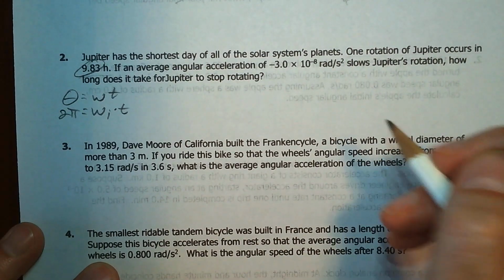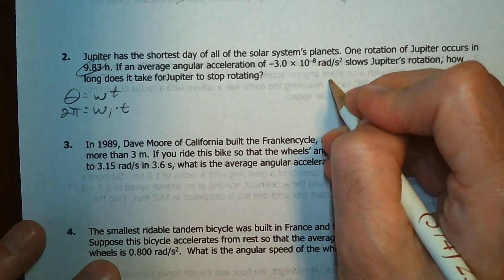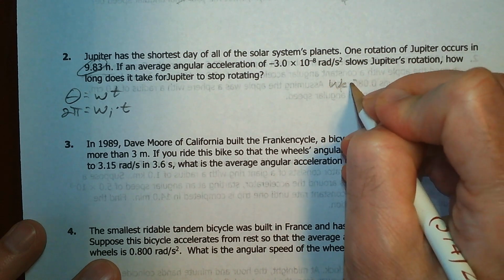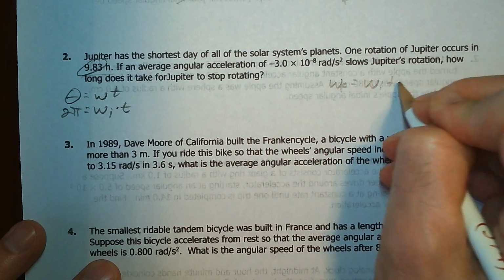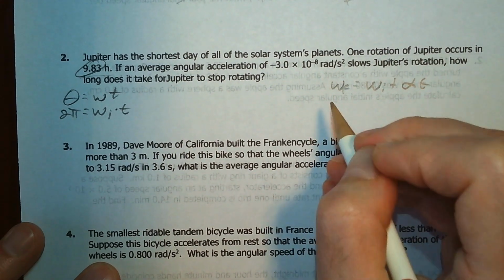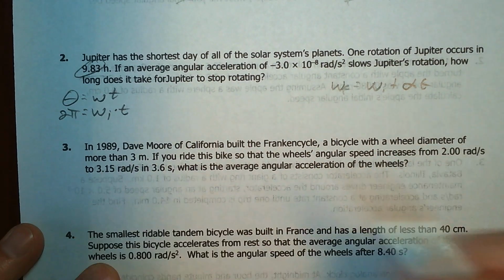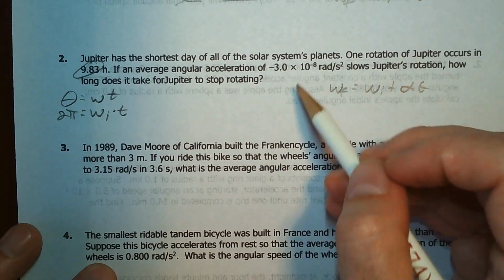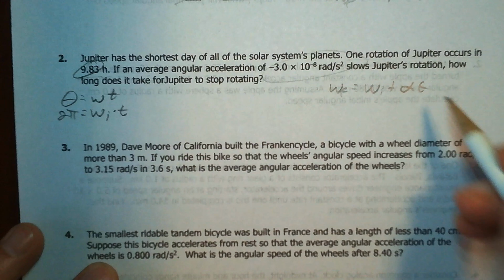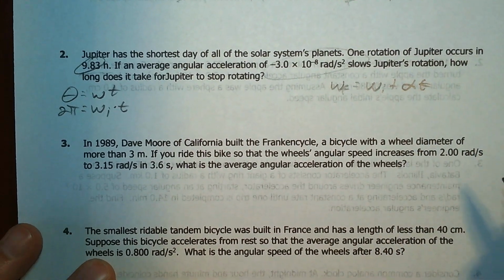Once we know that, then we can use Vf equals Vi plus At. The final is going to be 0. The initial is what we just found. The acceleration is this amount here, and solve for time, how long it takes to come to a stop.